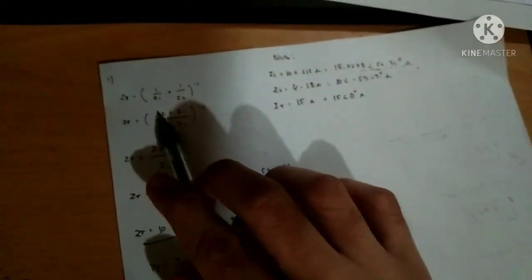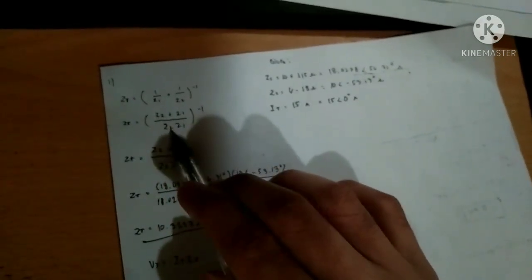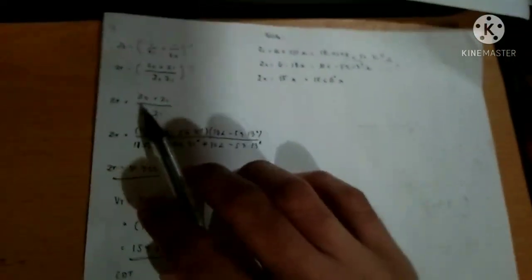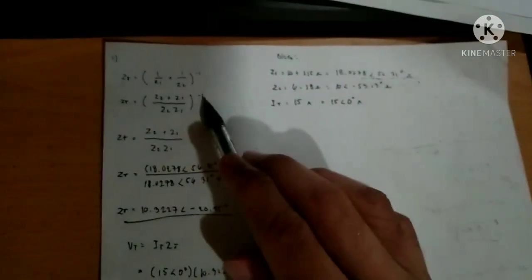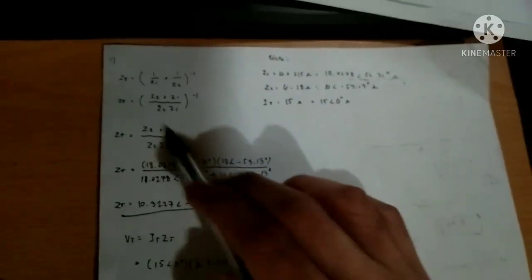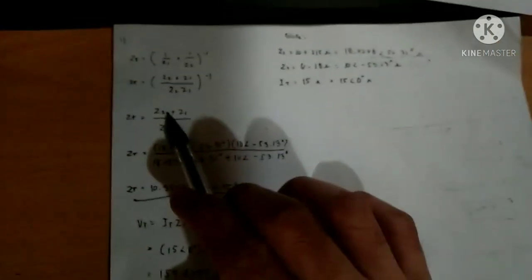It will become Z2 plus Z1 over Z2 times Z1. I just multiplied it so that it will be in this form. Now we'll have to invert them because of the -1. The power -1 is not here anymore because we used it.